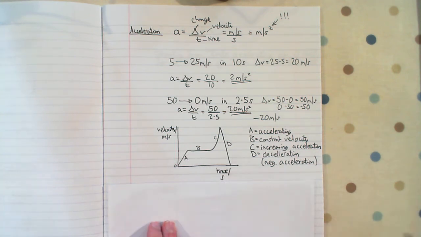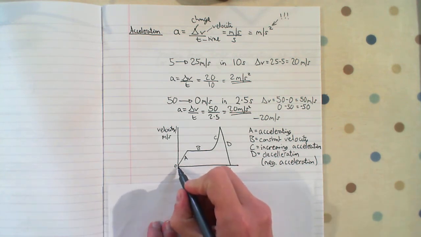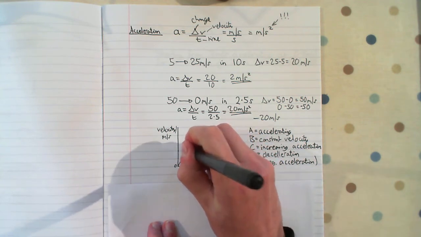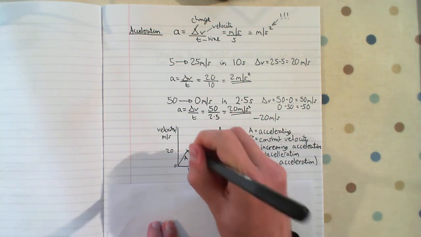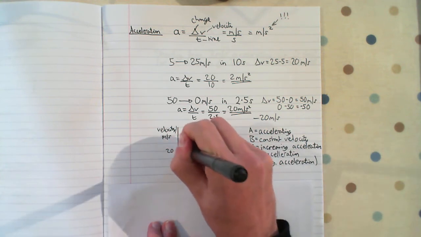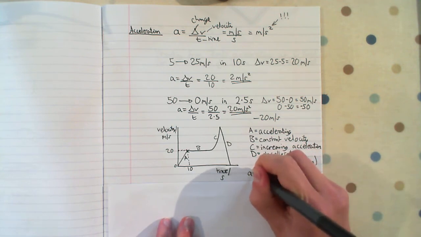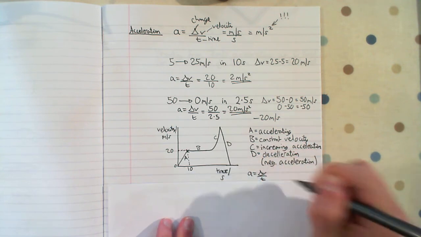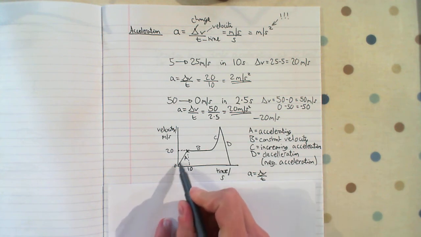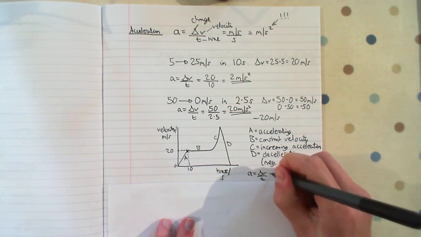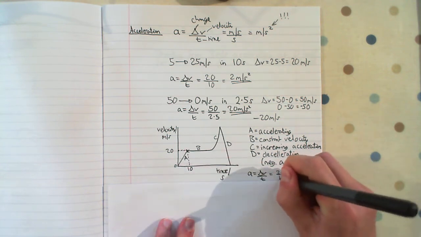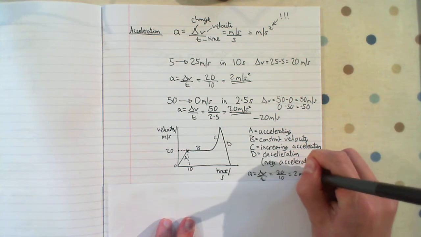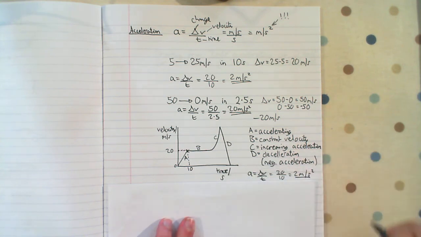Again, we can use data on our graph to calculate. So let's say the point here is 0 and the point here is at 20 meters per second. Let's say it took 10 seconds to do that. We get our data off our graph. Acceleration is our change in velocity divided by time. Our change in velocity has gone from 0 to 20, so our change in velocity is 20. The time it took to do that was 10 seconds, so that is 2 meters per second squared.